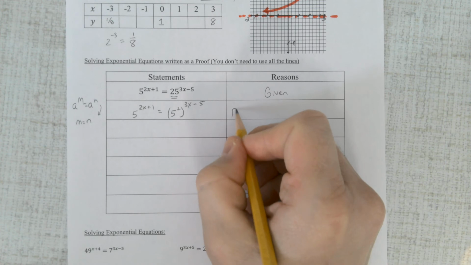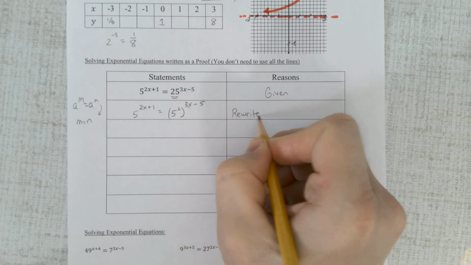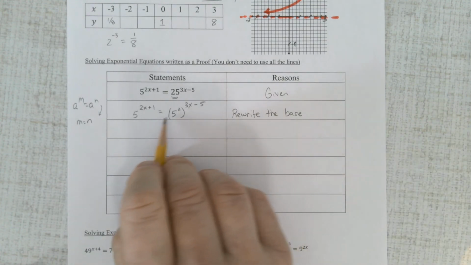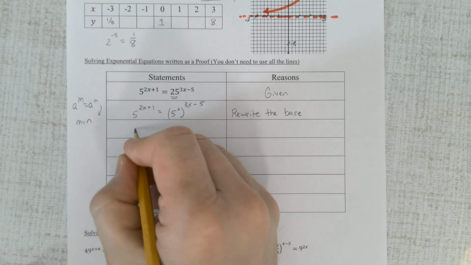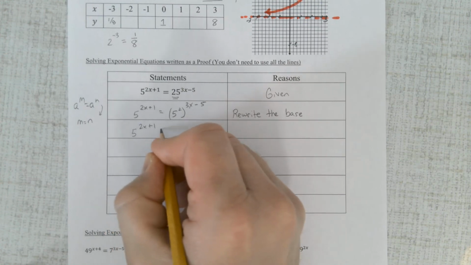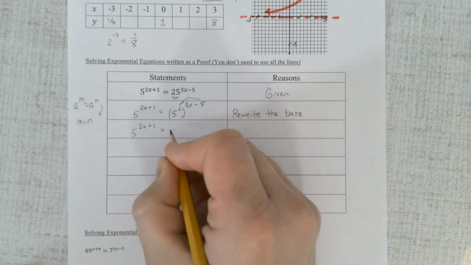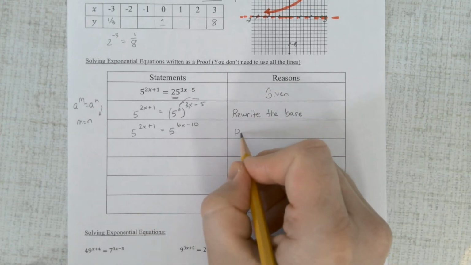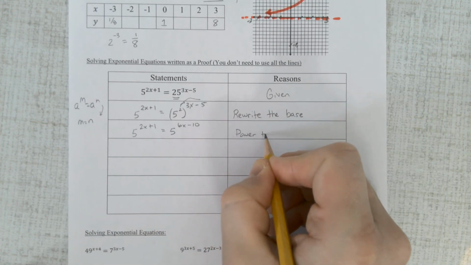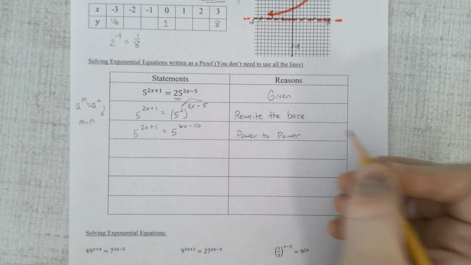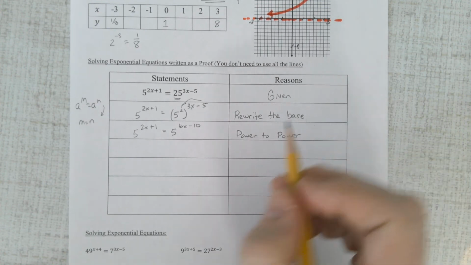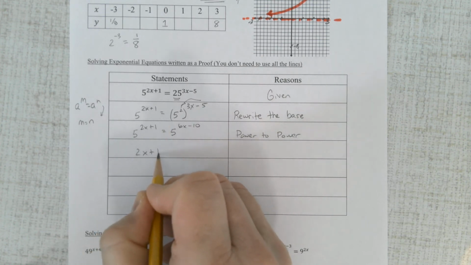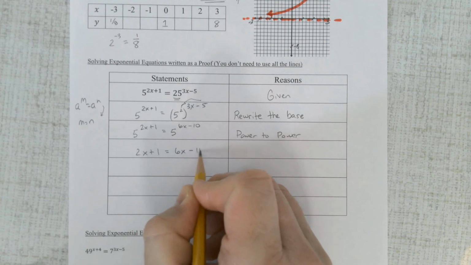And what do we write here? We rewrite the base. And then now we have 5 and 5, but we need to fix this exponent. So why don't we just distribute this in here? And we have 6x minus 10. And what's that called? That's called power to power. And now what do we have? Same bases, same exponents. 2x plus 1 is equal to 6x minus 10.